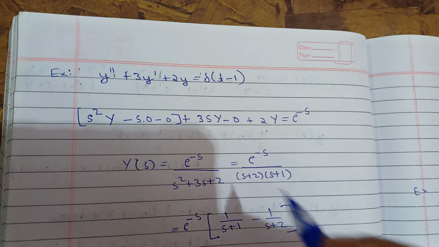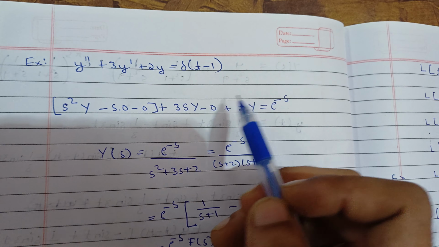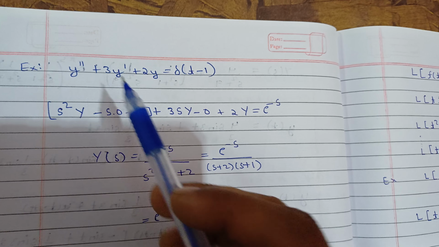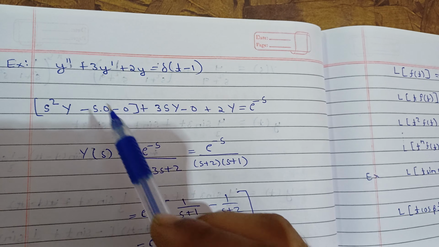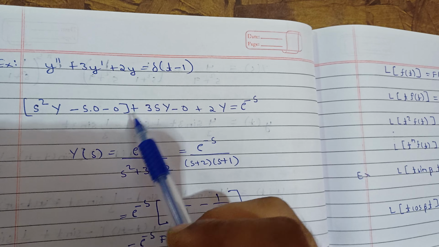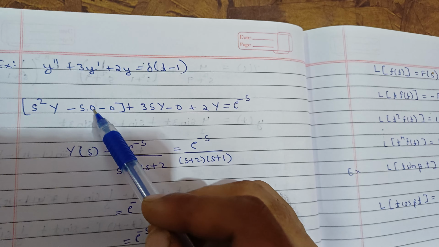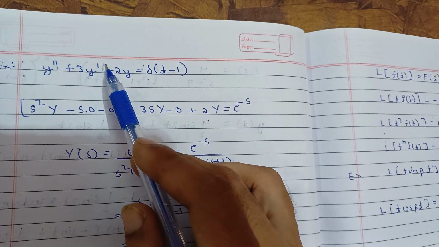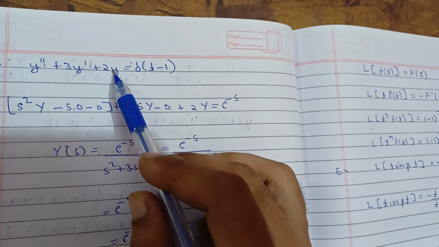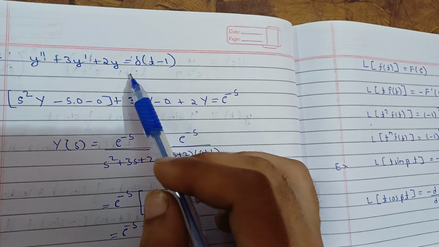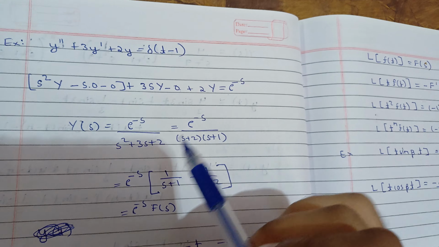So we have a differential equation y double dash plus 3y dash plus 2y equal to Dirac t minus 1. So we need to solve this. Again apply the formula for the differential we used. For y double dash, s square Y minus, now the initial conditions were given that f0 is 0 and f dash 0 is 0, so we just put 0 here. So this will give you s square Y, minus s multiplied by 0, minus 0. Now for 3y dash, it will be 3sY minus, again f0 is 0, so 0, plus 2Y, which gives capital Y, equal to exponential. Now the Laplace transform of this is exponential minus as, a is 1 here, so it is exponential minus s.